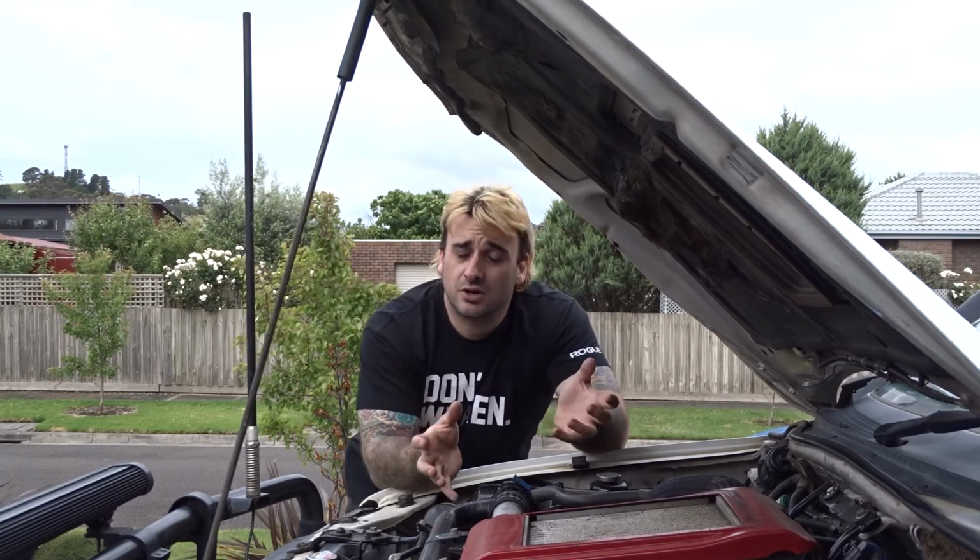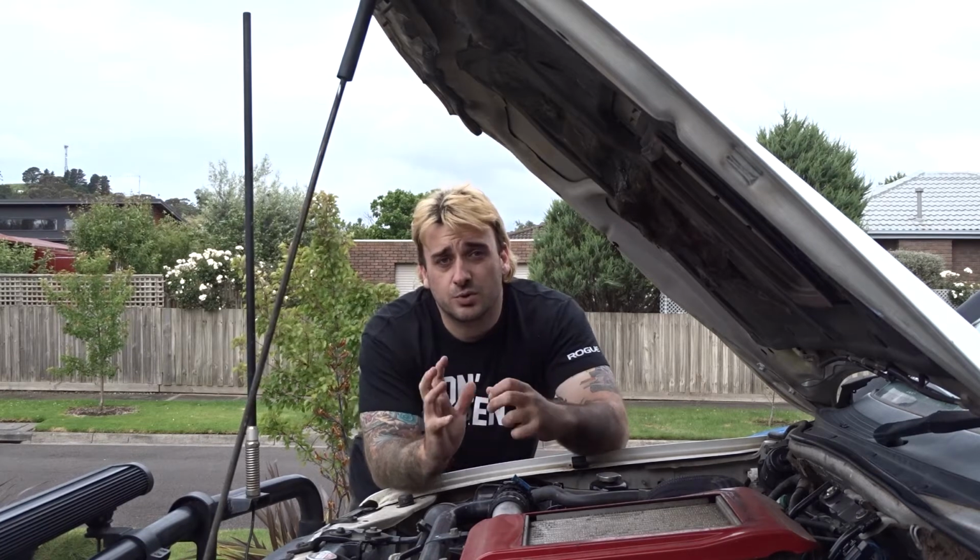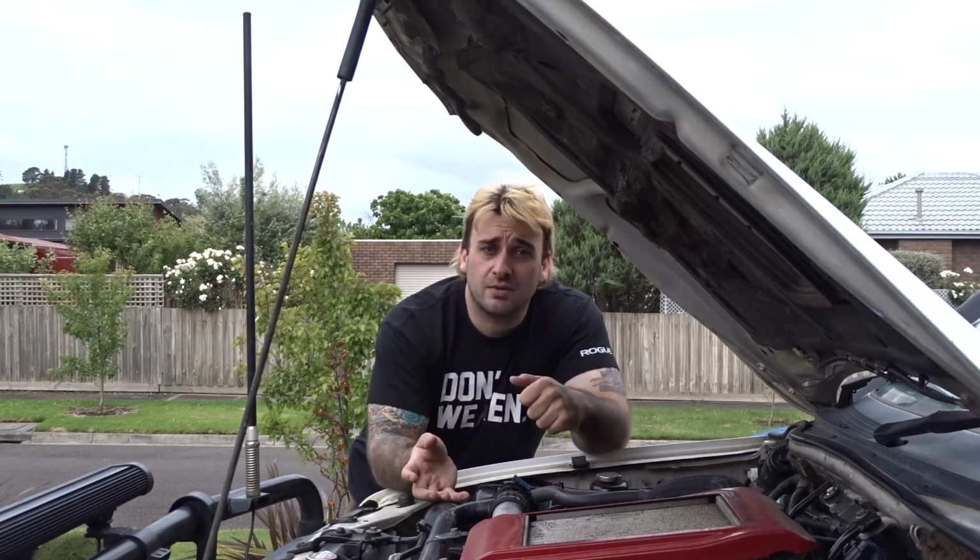So as the centre diff equalises power to the front and rear axles, the front and rear lockers equalise power to their respective axle. So if the rear locker is operated, it equalises power to both rear wheels, and the front is the same, and that allows you to create more traction while you're out four-wheeling.